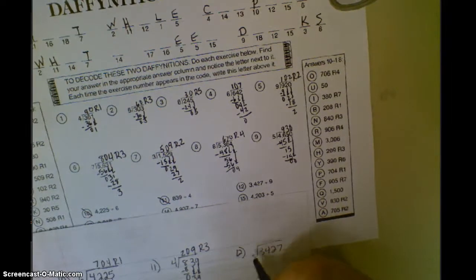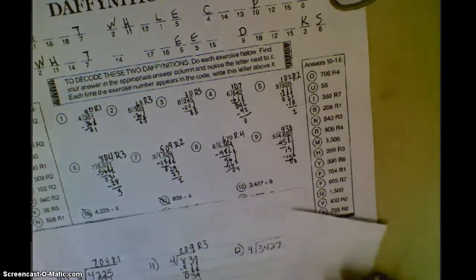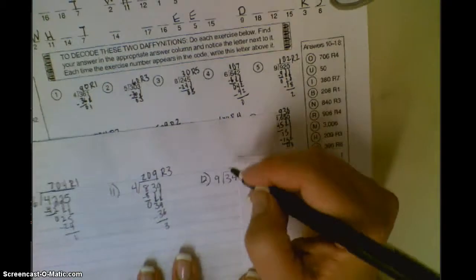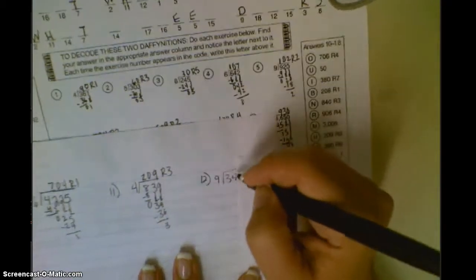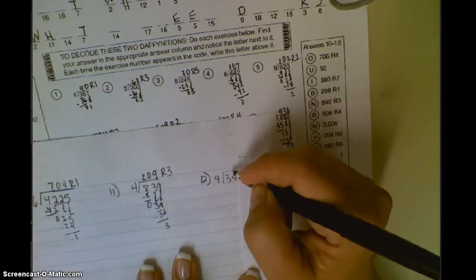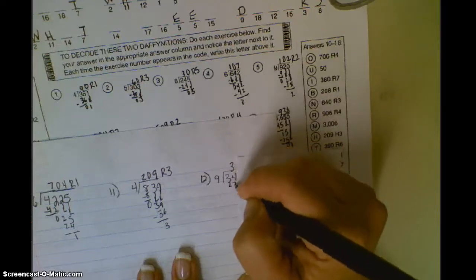Okay, we're done with number 11. Number 12. We have 3,427 divided by 9. 9 can't go into 3, it's too small. 9 can go into 34 though. Let's see, 9 times 5 is too big. 9 times 4 is 36, too big. 9 times 3 is 27.